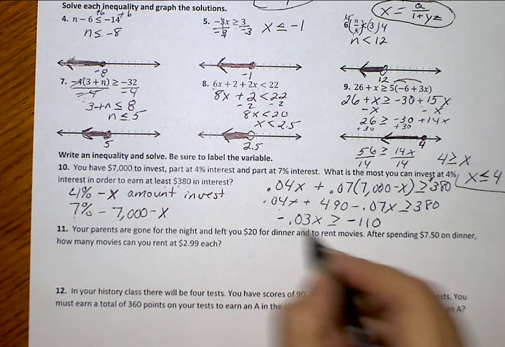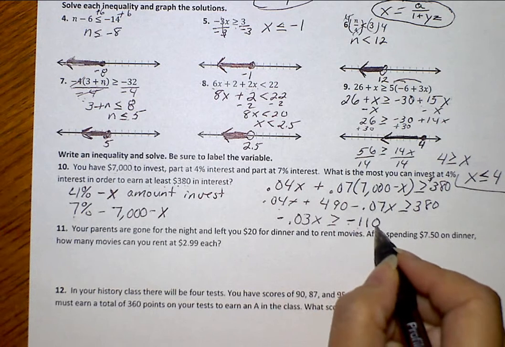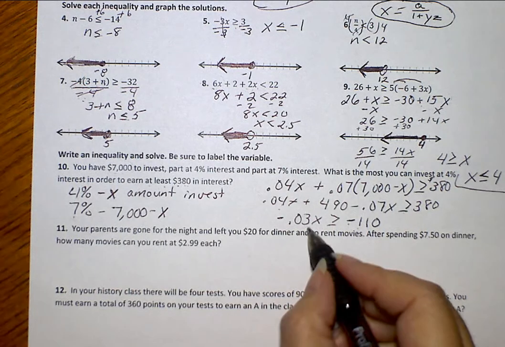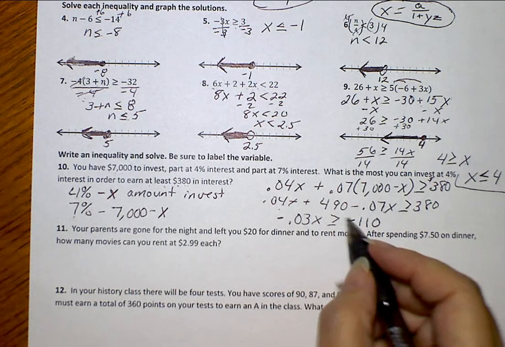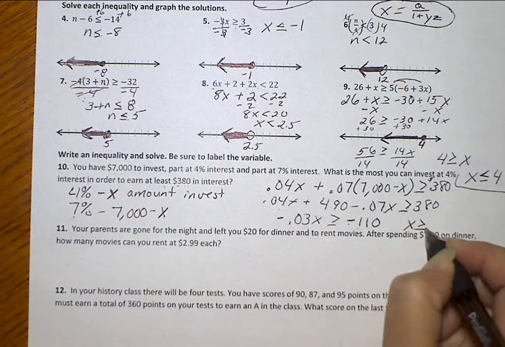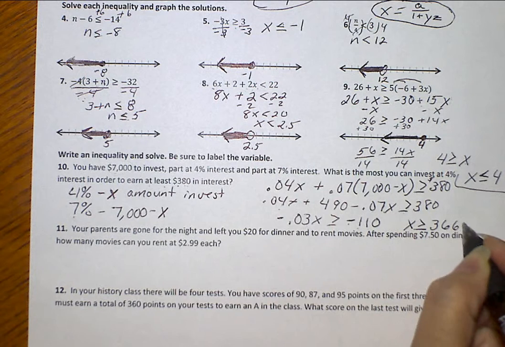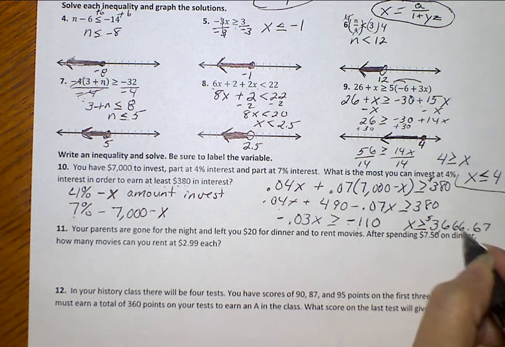So I have negative 110 divided by my negative 0.03. So it says that x has to be greater than or equal to 3666.67. So 3666.67.